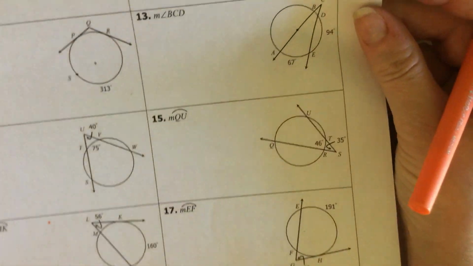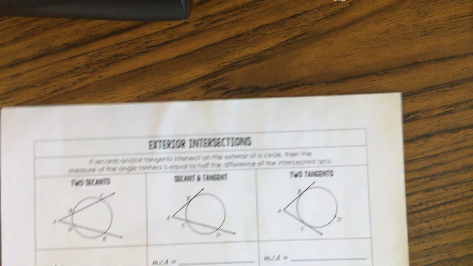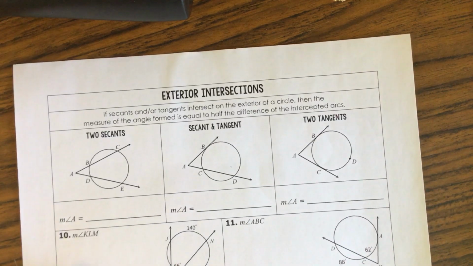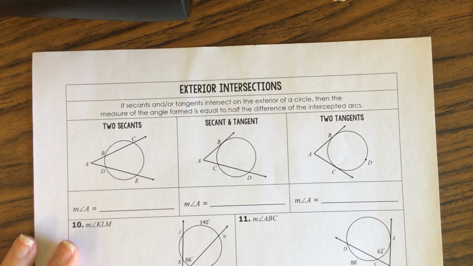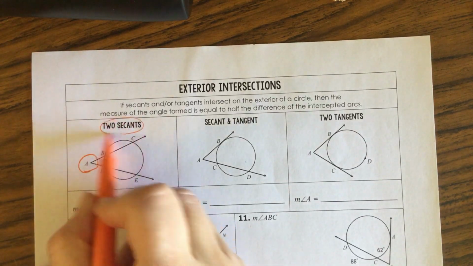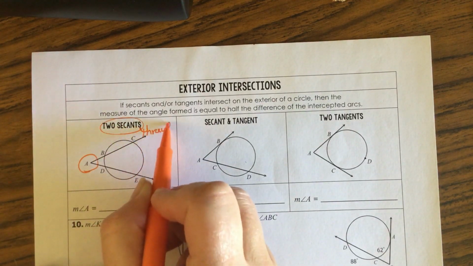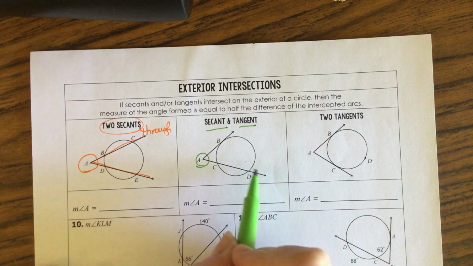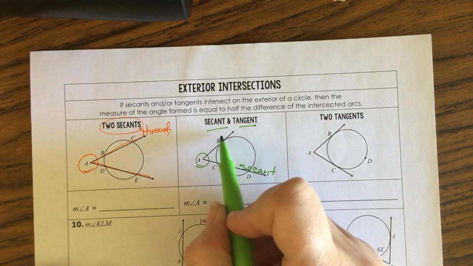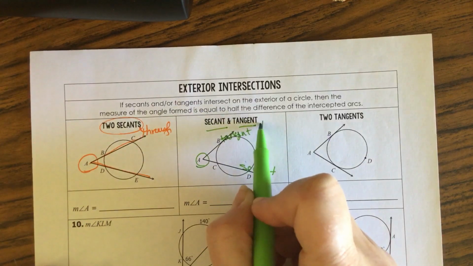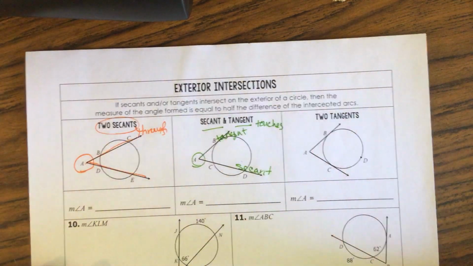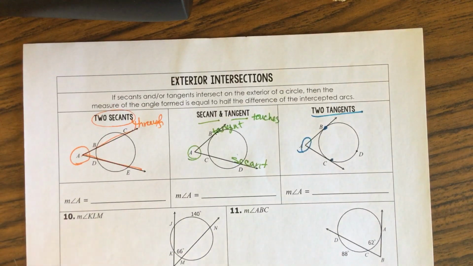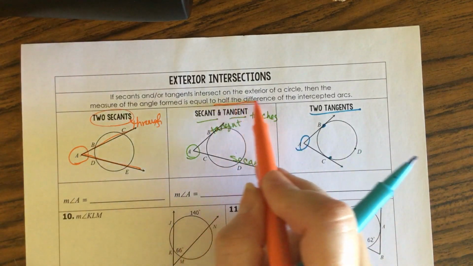Okay, so let's look at the other situation. The other situation is, what if it intersects outside of it? It looks like there's 3 different situations as far as the pictures are concerned. The key is this. I could have 2 secants, which means they go through the sides of the circle. I can have a secant and a tangent, where this one is the secant. This one is the tangent, because remember, tangent means it touches. Or I could have a situation where there's 2 tangents and they both touch. But the key is it doesn't matter because all of them are half of the difference.